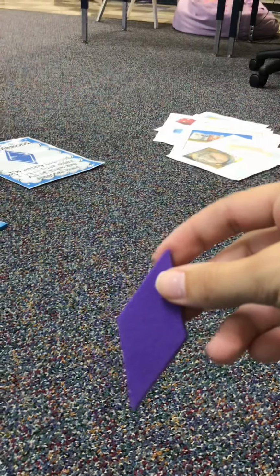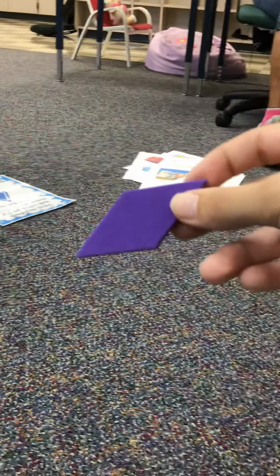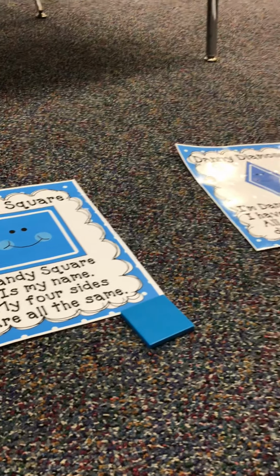Next, we have a square. And this is our first square. It's going to go with Sandy Square. And our last one. Now, this can either be a diamond or a rhombus. I think I'm going to put this with our diamond down here. So tomorrow we will try to get more shapes with these. We will sort more shapes tomorrow.